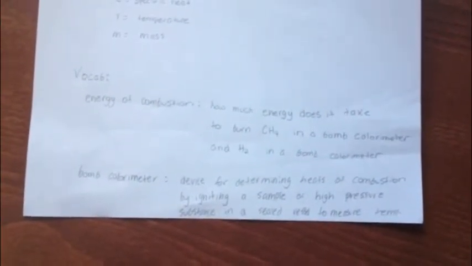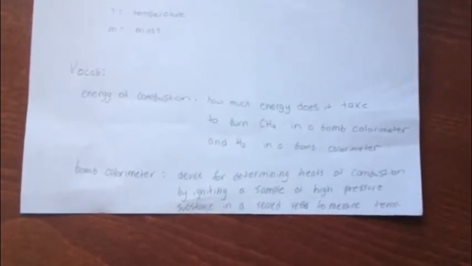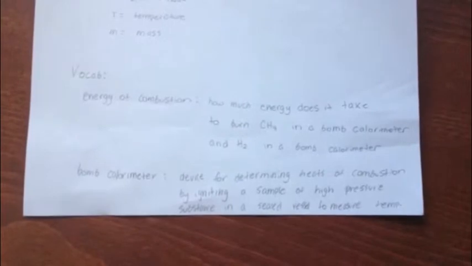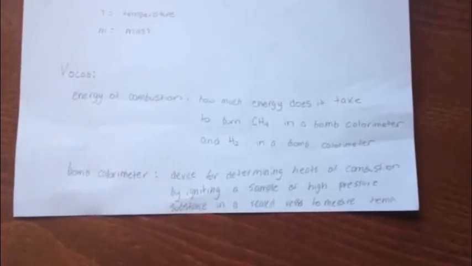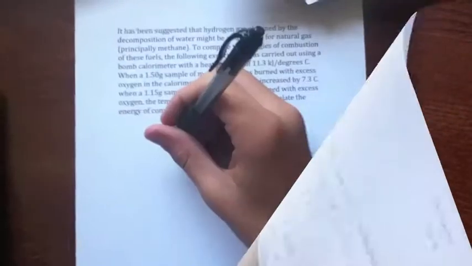There is some important vocabulary we need to know to solve this question. The energy of combustion is how much energy it takes to burn CH4 in a bomb calorimeter and H2 in a bomb calorimeter. A bomb calorimeter is a device for determining heats of combustion by igniting a sample of high-pressure substance in a sealed vessel to measure temperature.